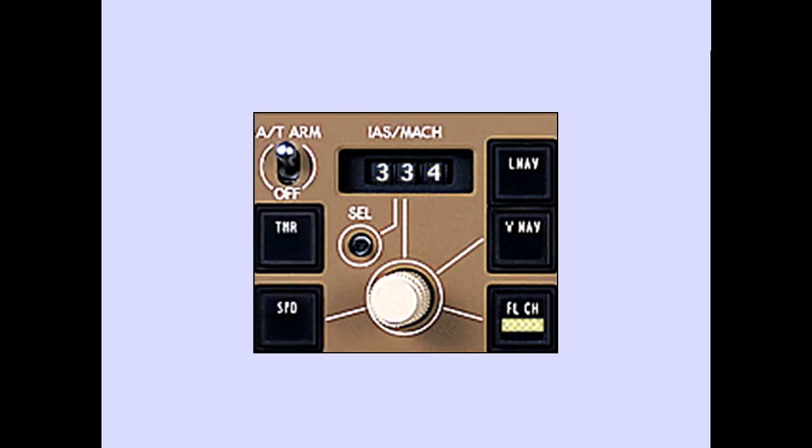If a change between airspeed and Mach is desired, a single push of the IAS Mach Select switch changes the display from indicated airspeed to Mach. Another push will change Mach back to indicated airspeed. Each time the display is changed, it shows existing Mach or indicated airspeed.